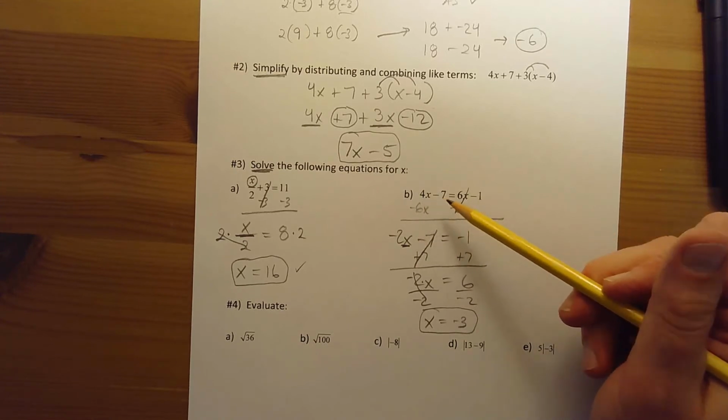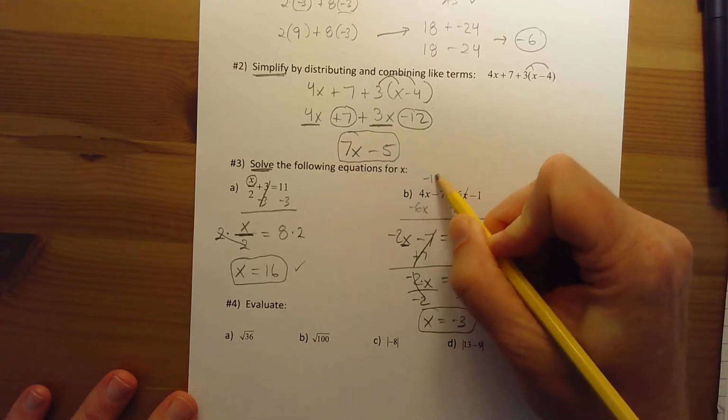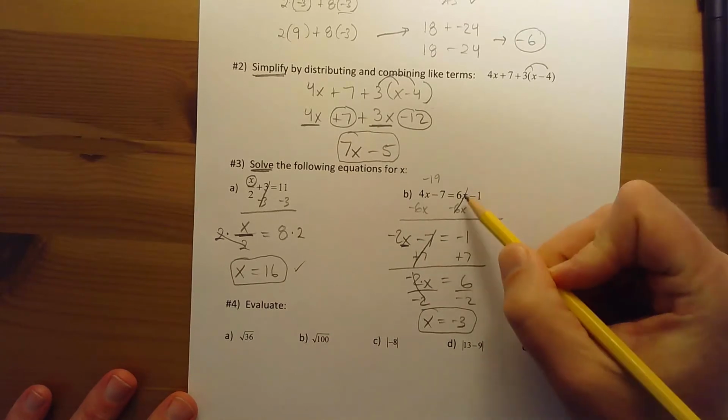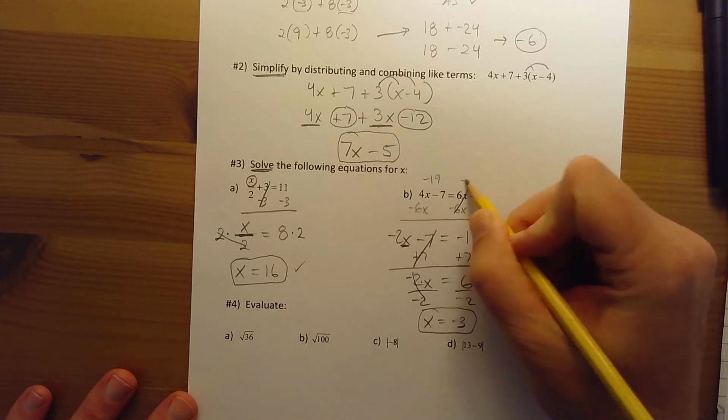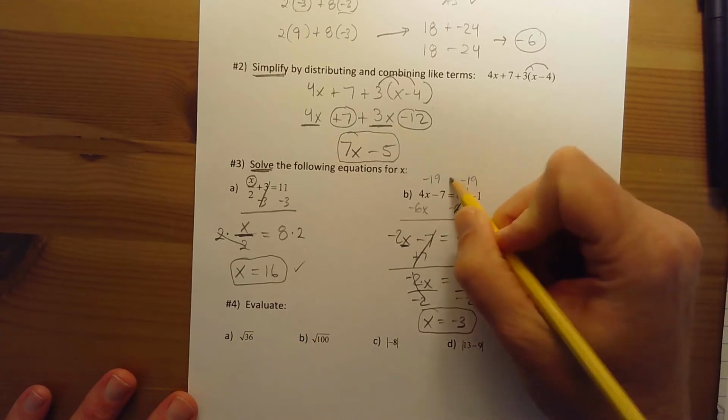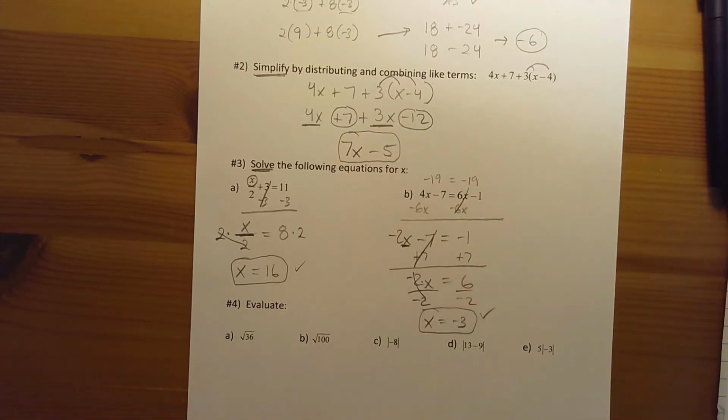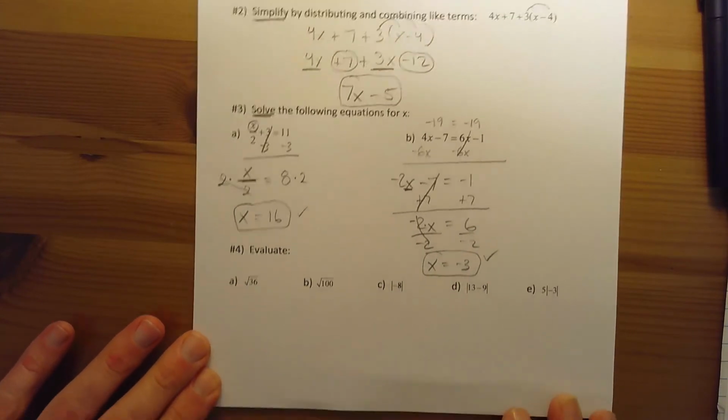Now, if I plug that in here, I would get 4 times negative 3, which is negative 12, minus 7. That would be a negative 19. If I plug negative 3 over here, 6 times negative 3 is negative 18 minus 1 is negative 19. That's equal to that. Check. That's a very important topic that you will be applying quite often when you get into Algebra 1. So make sure you remember those undo operations.